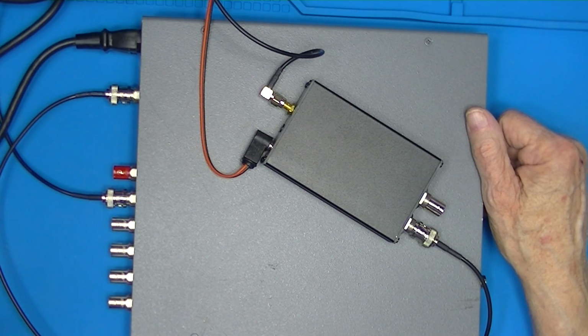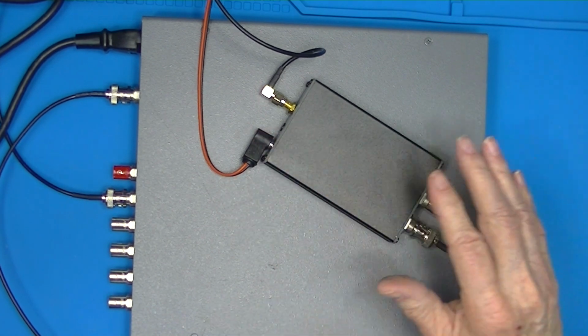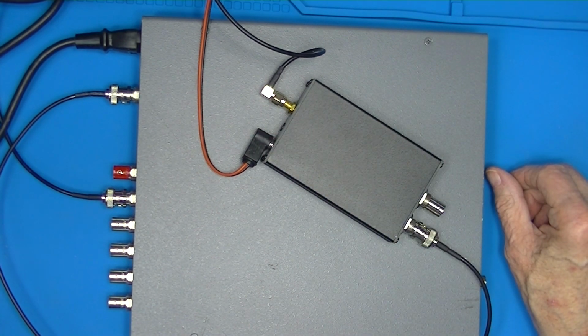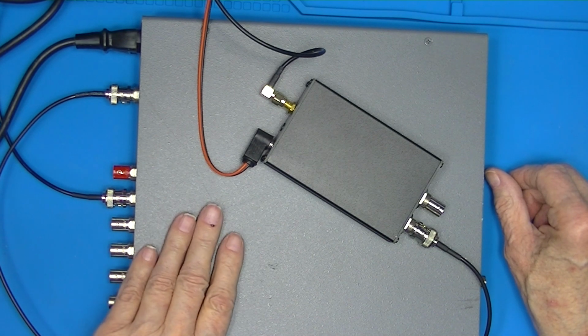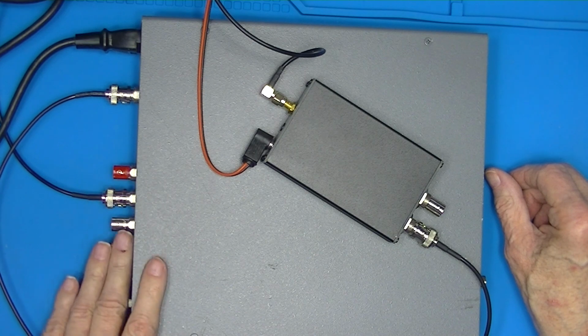So I'm thinking that this distribution amplifier should be fairly good for distributing 10 megahertz to at least 6 places. It has 6 outputs.